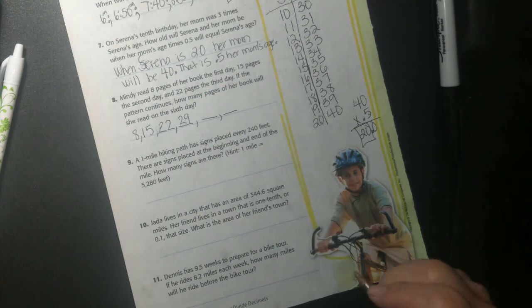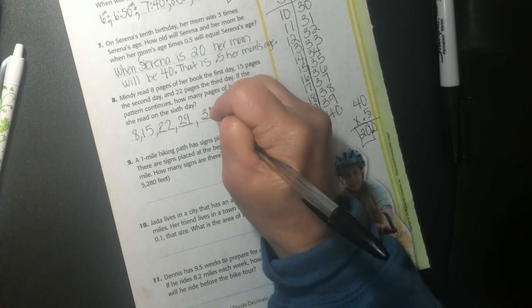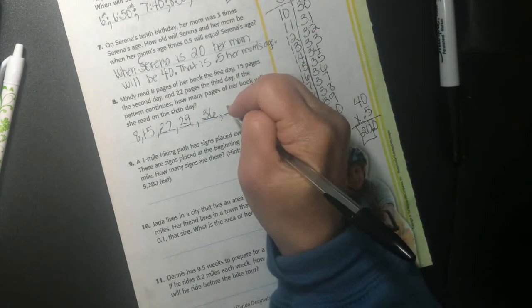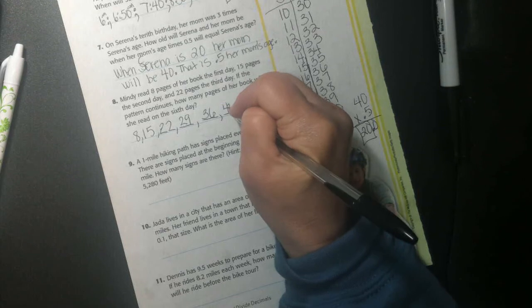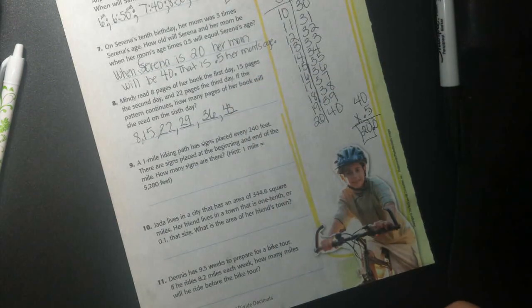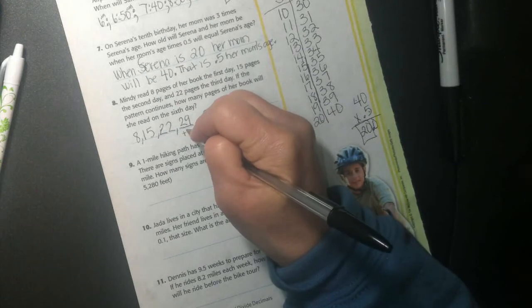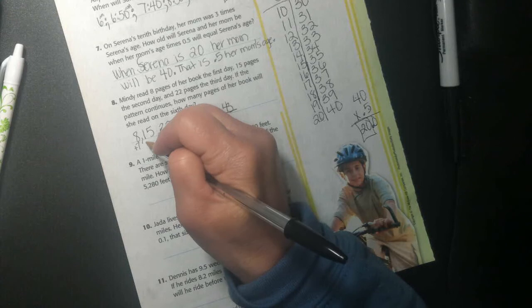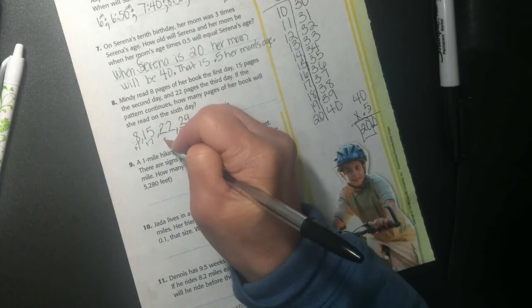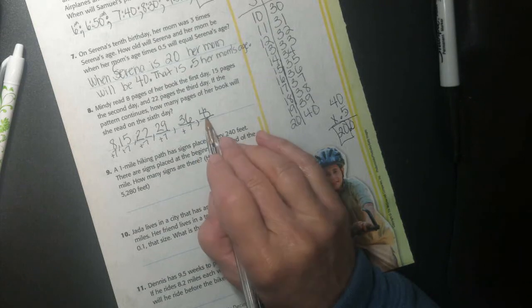29. 36. And 43. So I'm just adding 7, right? That was my pattern. Added 7, add 7, add 7, add 7, add 7.